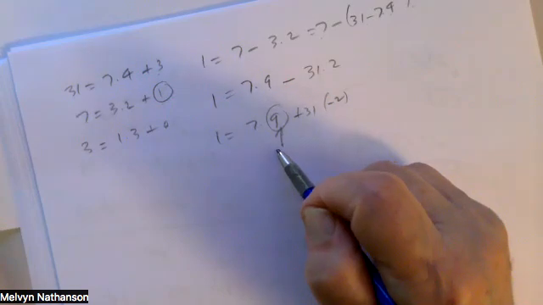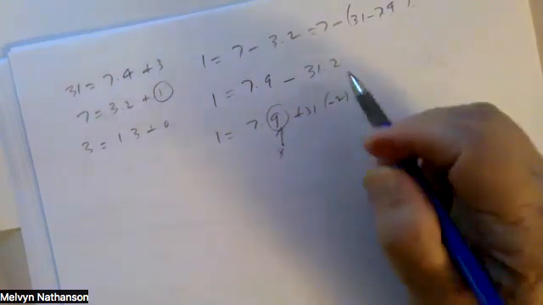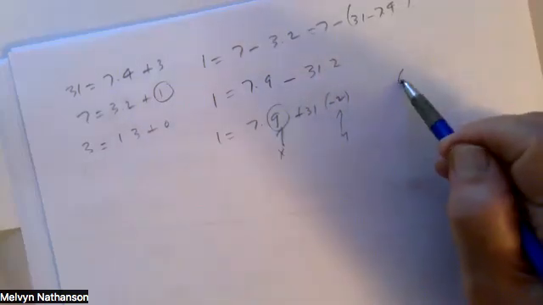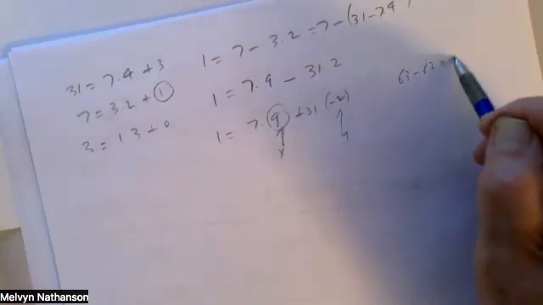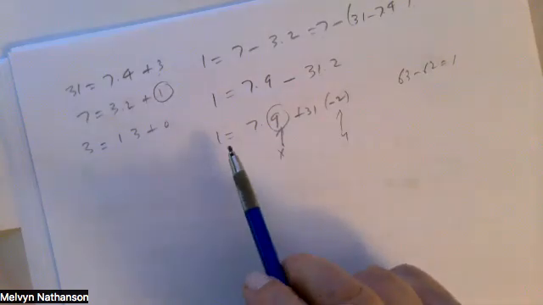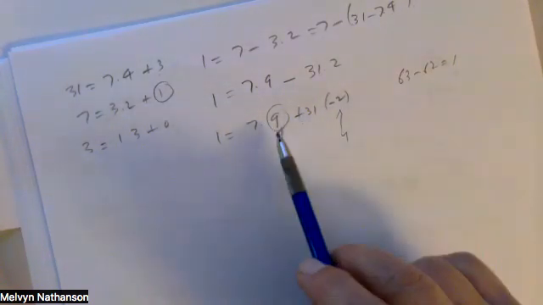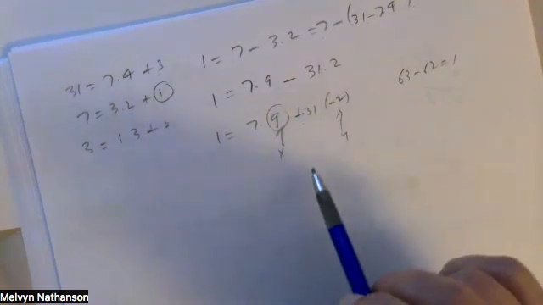So this is your number x, and this is your number y. And you just check, this just says 63 minus 62 is 1. So this is correct. So 1 is 7x plus 31y. x is 9, y is minus 2.